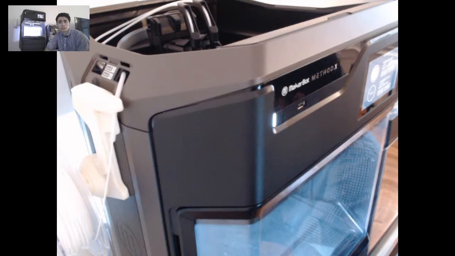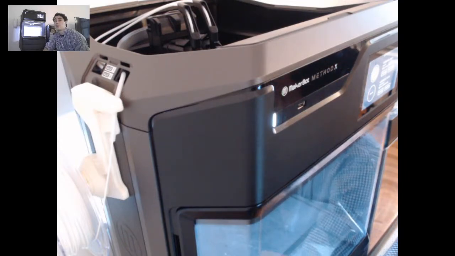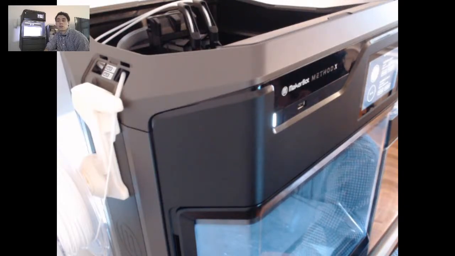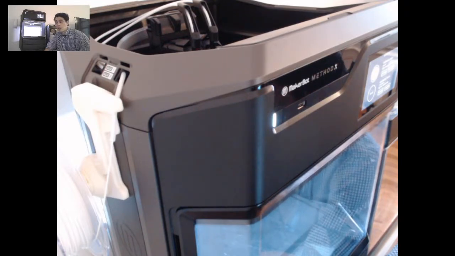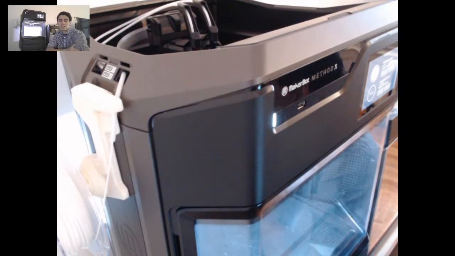What support material is used for SEPs? SEPs actually works with PVA, right? Yeah, you just use our water-soluble PVA. That's a material that's dedicated for SEPs. I would say also, if you try to use breakaway supports, it also works really well, but yeah, SEPs is an amazing material to play with.